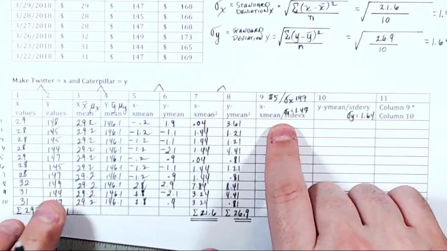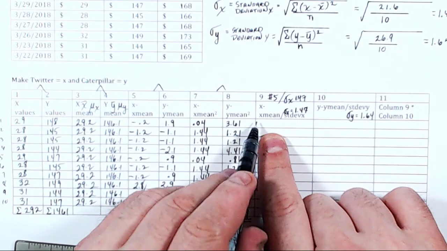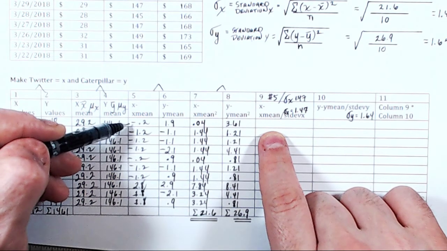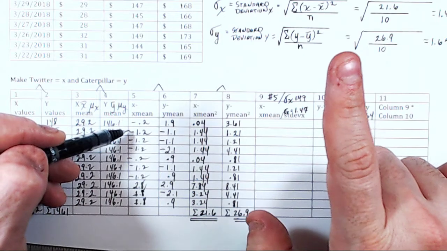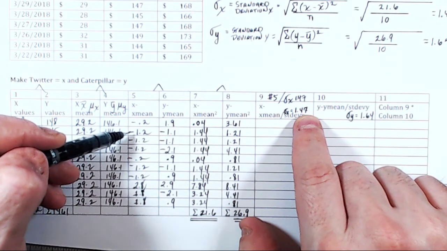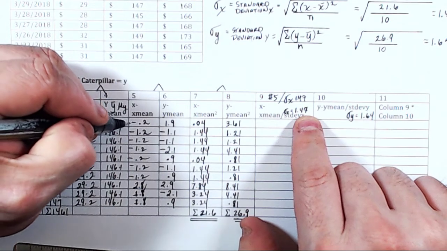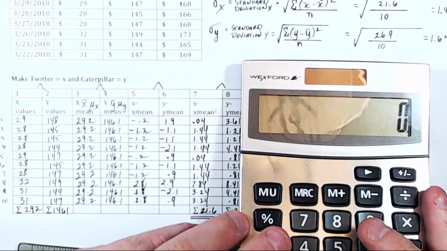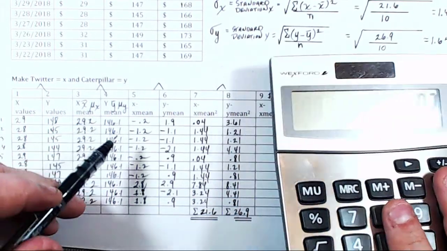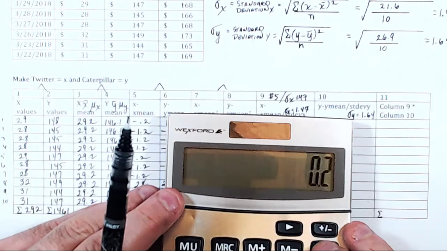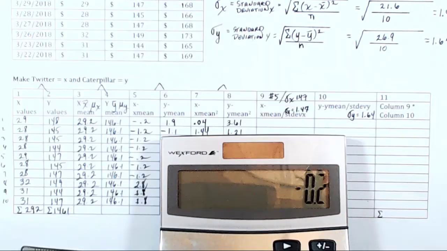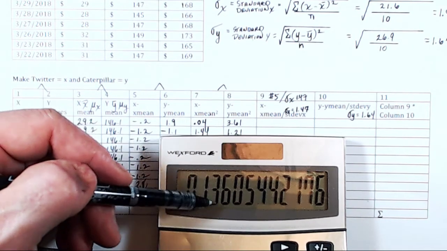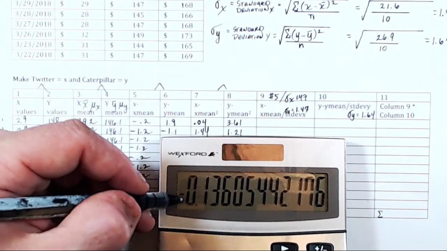As an example, I'm going to take x minus x mean, that's minus 0.2, remember the minus sign, and I'm going to divide by 1.47 for the standard deviation. And that gives me minus 0.136, 3 significant digits, minus 0.14.